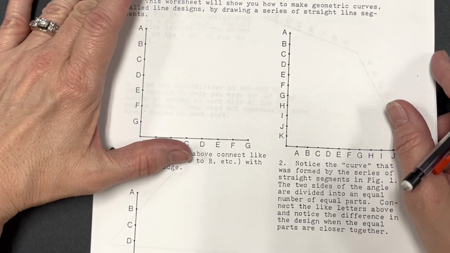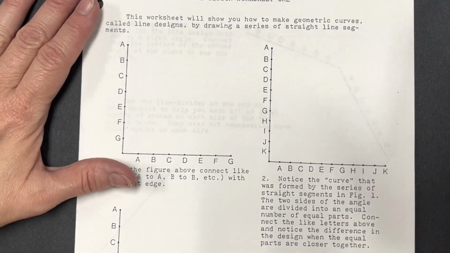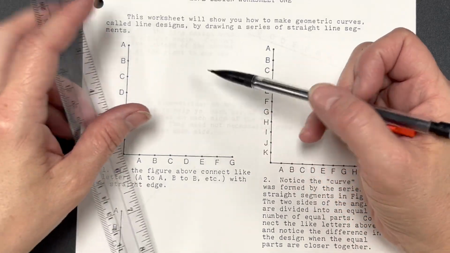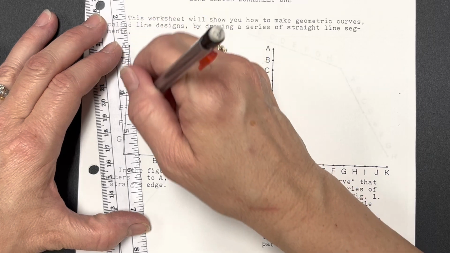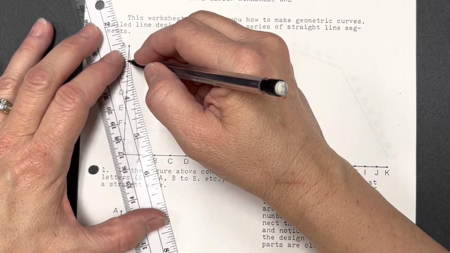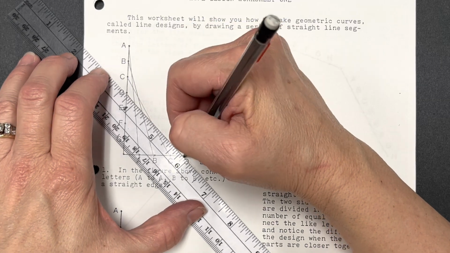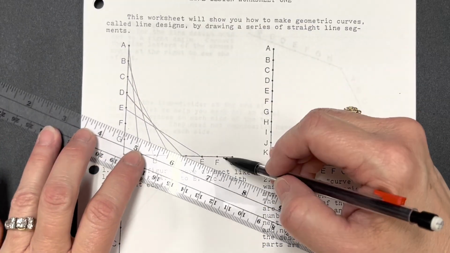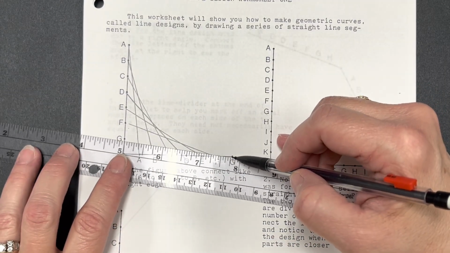So this is your worksheet, and this worksheet is going to show you how to make geometric curves called line designs by drawing a series of straight lines. You see it's already set up for you. All you have to do is take your ruler, put it on each of your dots, and connect each letter to each letter. You're going to do that on all three on this page. You have to use your ruler. The whole point is that these are straight and creating the illusion that they are curved.